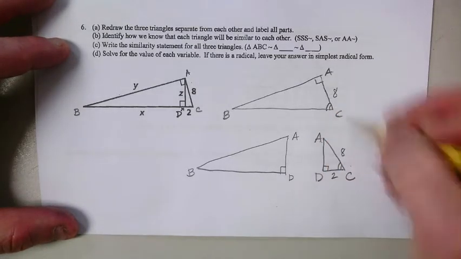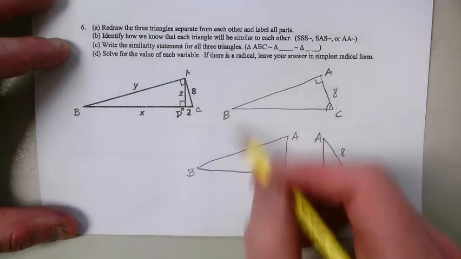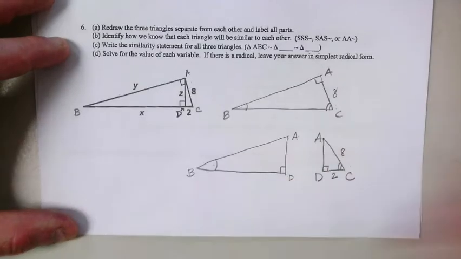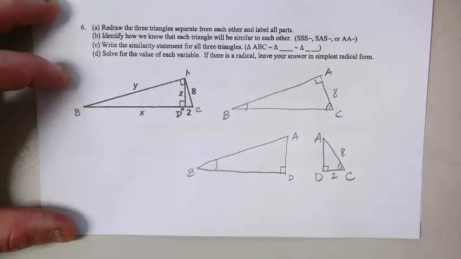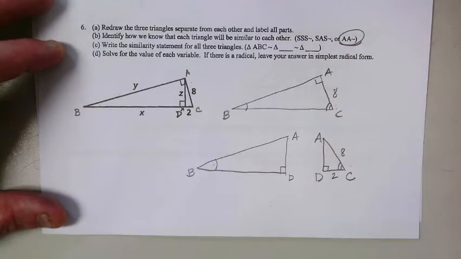Notice those angles are the same angles. They all come from that angle right there. These angles right here are all the same angles as well. They come from this angle right here at B. The triangles are similar by angle-angle similarity. So I'm just going to go ahead and circle that angle-angle similarity.